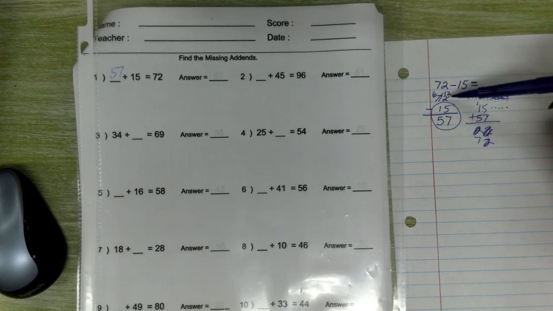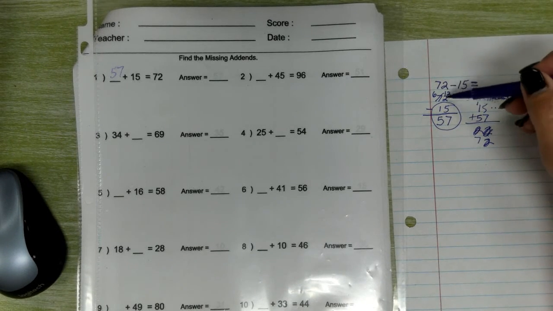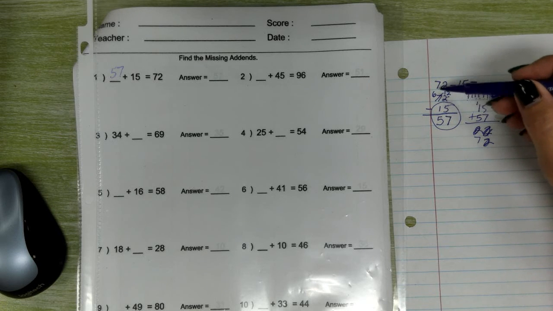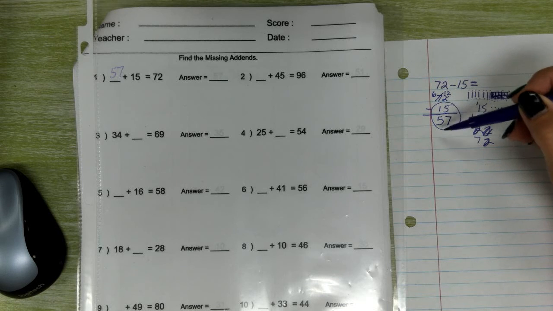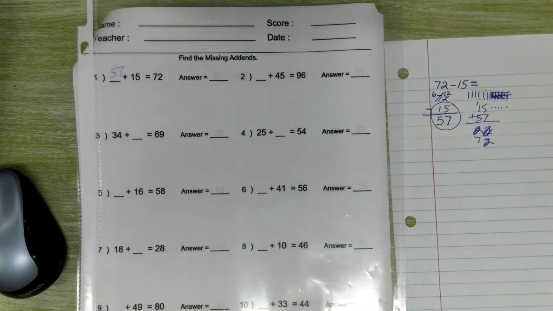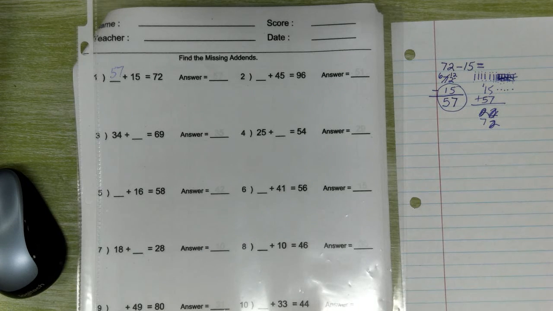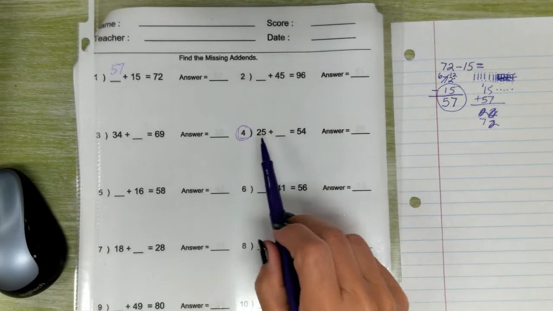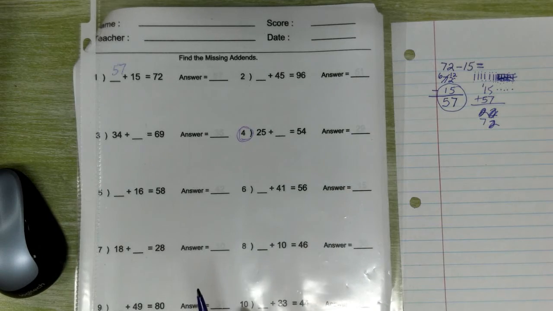Ouch. 72 minus 15. And remember, when I did the ones column, I quit. I forgot to go over and do this. 6 minus 1 is 5. And then, now I can add these two. Let's do one more. Oh my goodness, I wish you were here to just tell me. Let's do this one. Oh, let's do number 4, because the addend's on this side. And guess what? It doesn't matter.